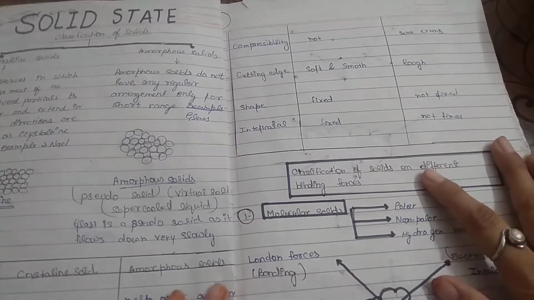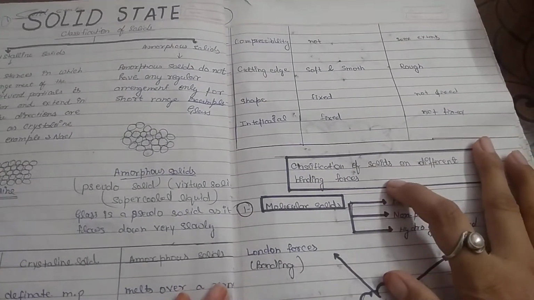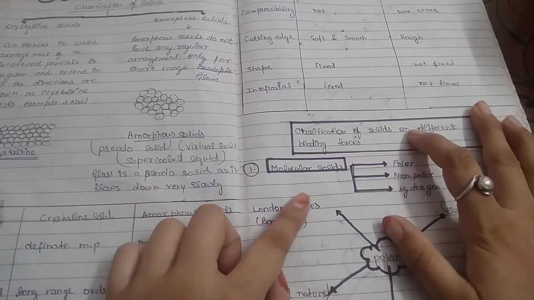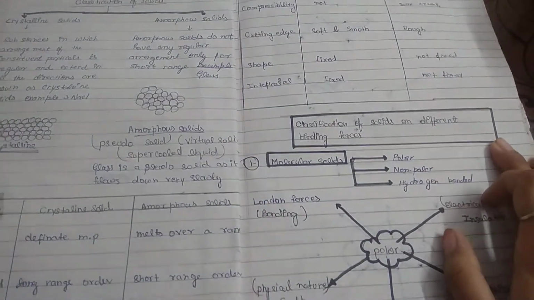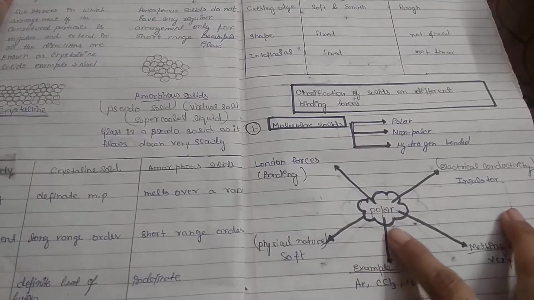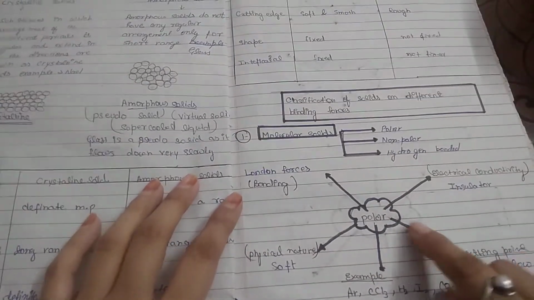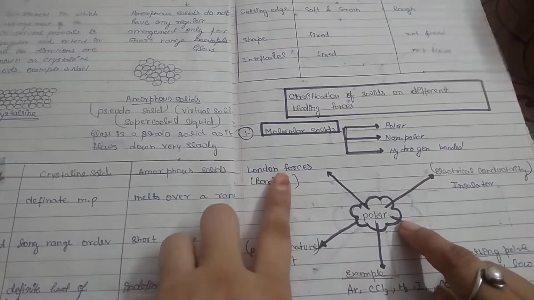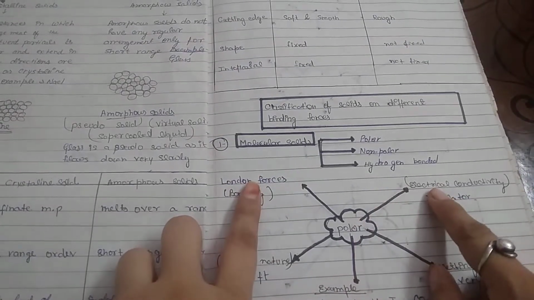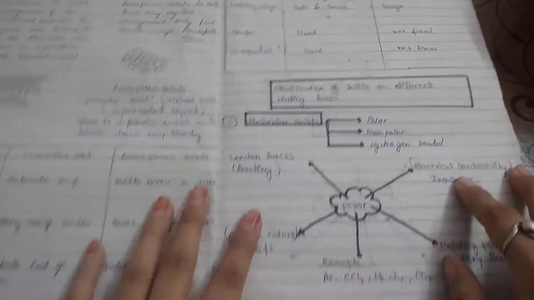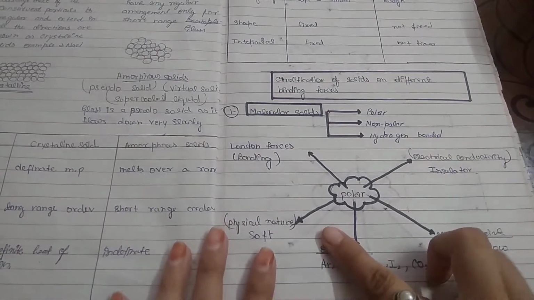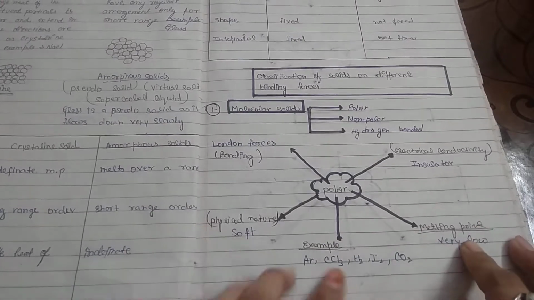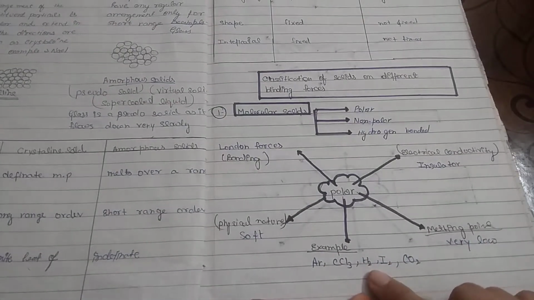Now the classification of solids based on different binding forces. Molecular solids have three types: polar, non-polar, and hydrogen bonded. The first one is polar. In the polar type, the bonding is London forces, the electrical conductivity is insulator, and the physical nature is soft. If the physical nature is soft, then the melting point is very low. Examples are Ar, CCl4, H2, I2, and CO2.